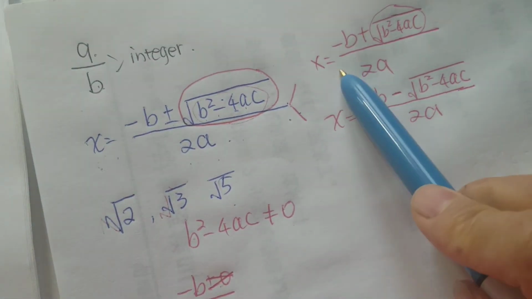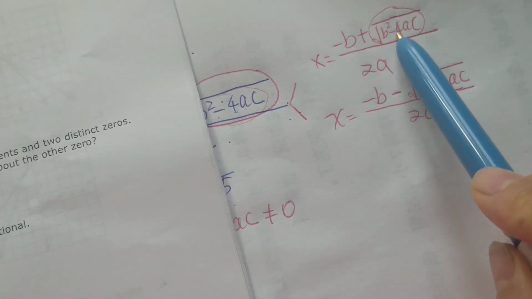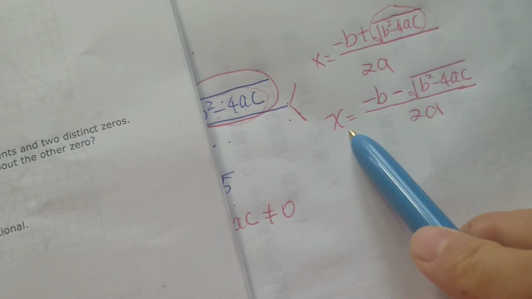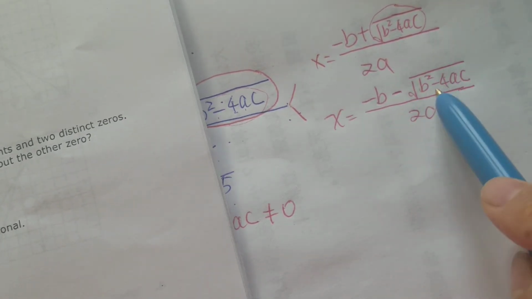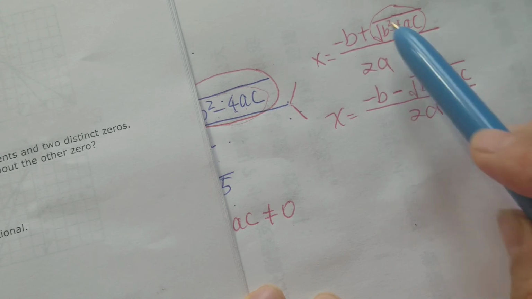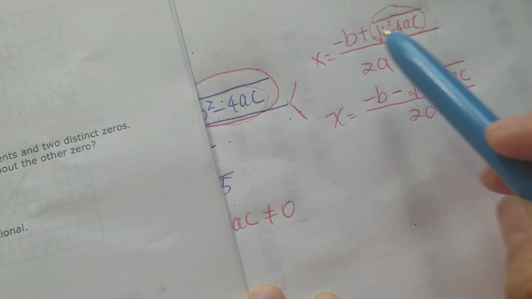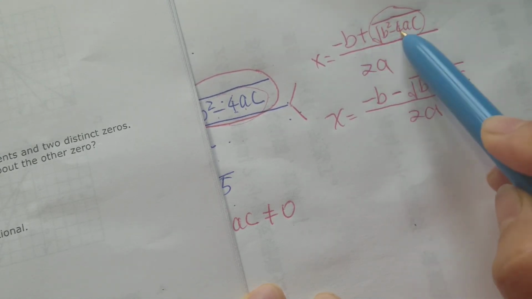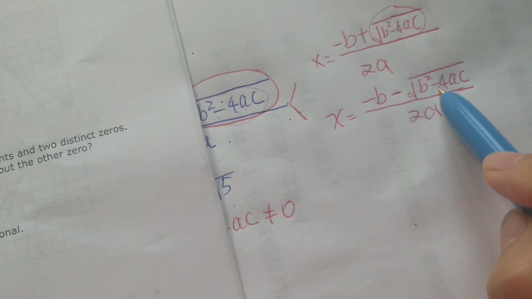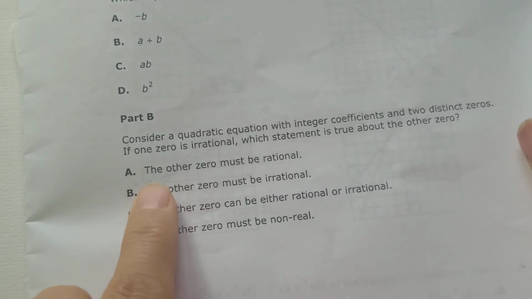Okay, see, if one x is irrational, then the other x must be irrational, because everything under the radical is the same. The only difference is this is a positive square root, this is a negative square root. And let's go back to check our solution.